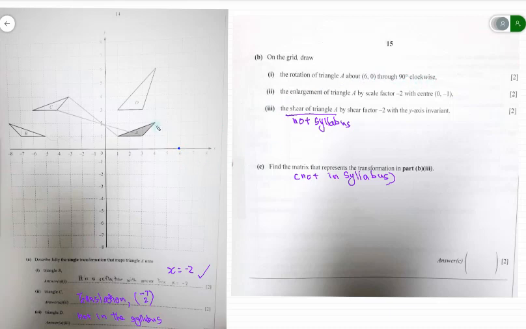Now let's pick this point. It's from here to here. Okay. Now, so this is center rotation 60 clockwise. It should be somewhere along here, this line. Okay, so this is 90 degree clockwise.